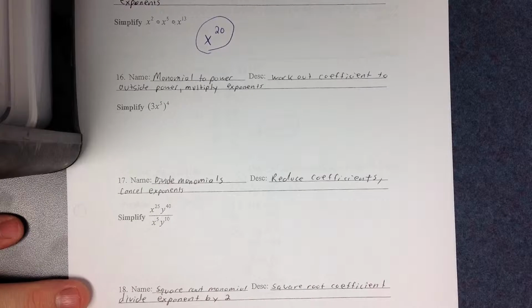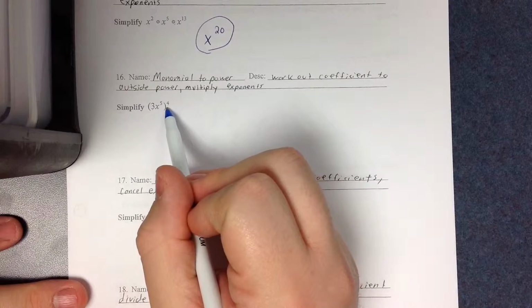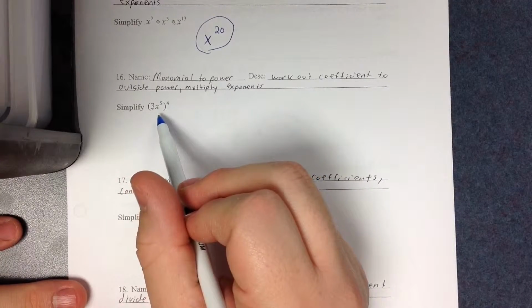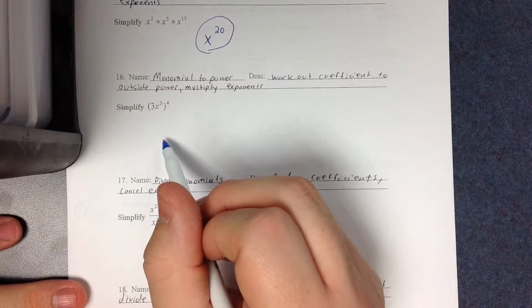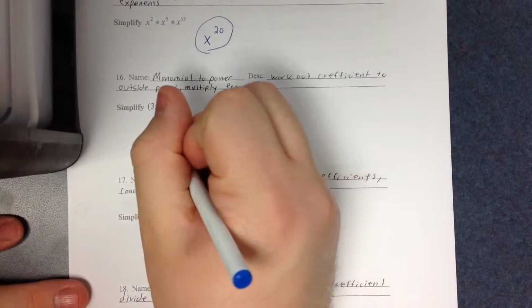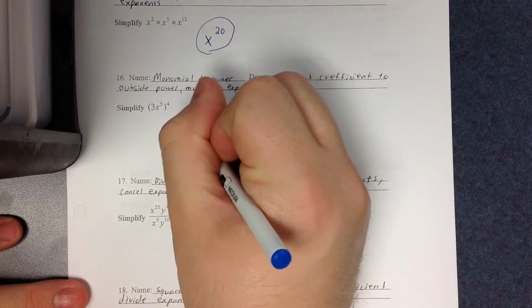16. Simplify the quantity 3x to the 5th to the 4th power. So that means I want to work out the coefficient to the outside power and then multiply the exponents. So 3 to the 4th means 3 times 3 times 3 times 3. So 3 times 3 is 9, times 3 is 27, times 3 is 81. So I have 81x, and then I multiply 5 times 4, so it would be 81x to the 20th.